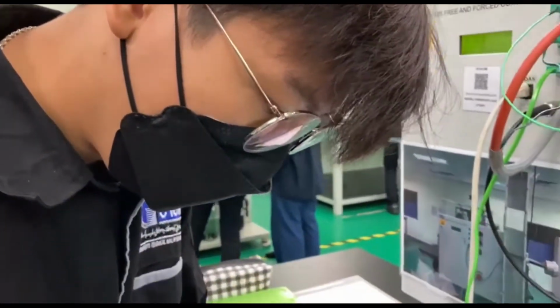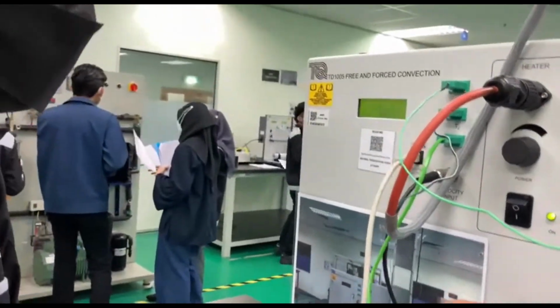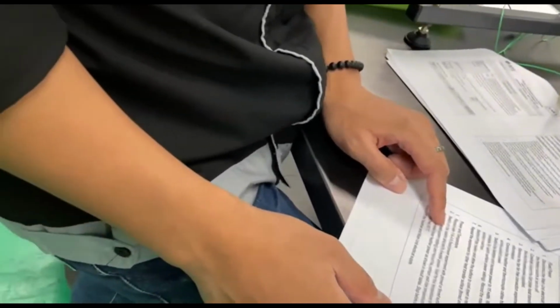Okay. Then, and then we turn on the fan speed. No airflow at all. No airflow. Okay. Got it.